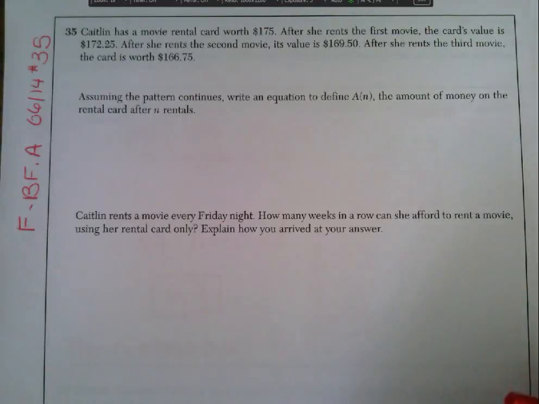Okay, this is Ms. Erig, and we're going over F-BF-A, and this is build a function that models the relationship between two quantities. The first question we're going to look at is from the June 2014 Regents, question number 35.